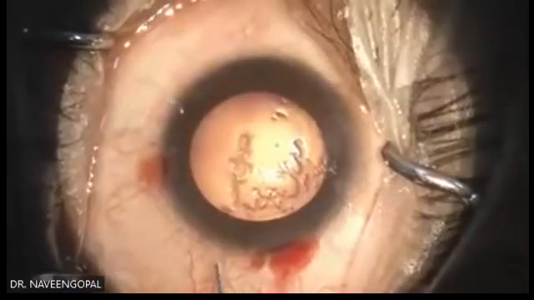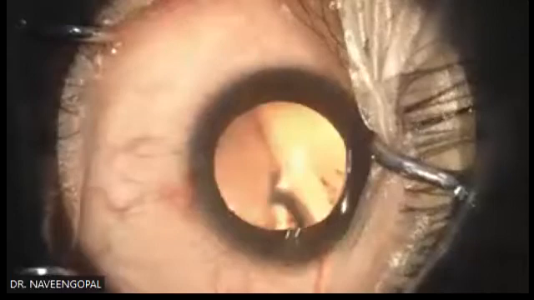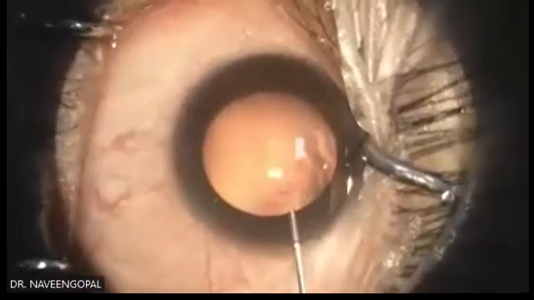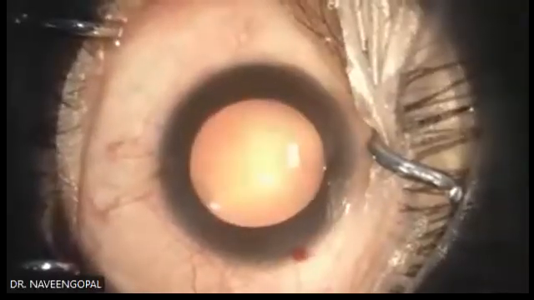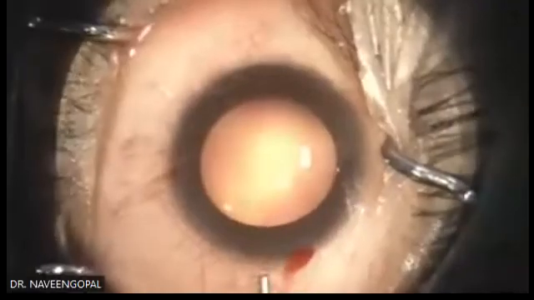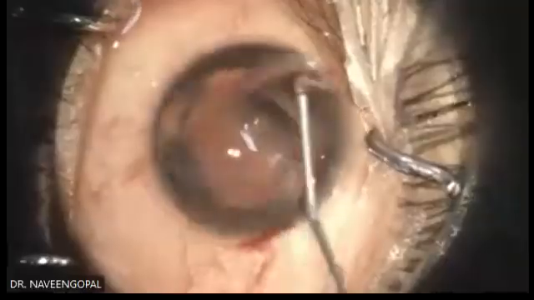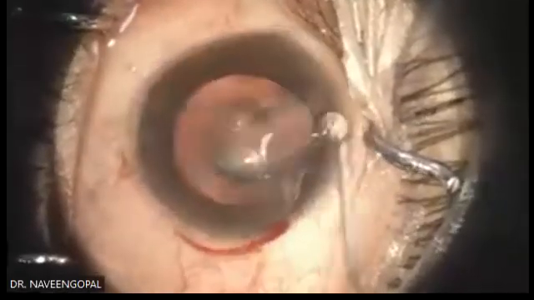I do all the 3 ports together. Please don't do it. Since I'm experienced, I'm doing it. Do each port. First do the main port, put the visco, and do the other ports later after putting the visco. Put your visco over the cornea so that it will be hydrated. It will not get dry.